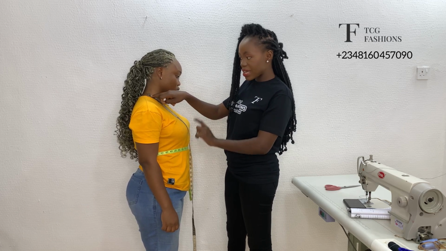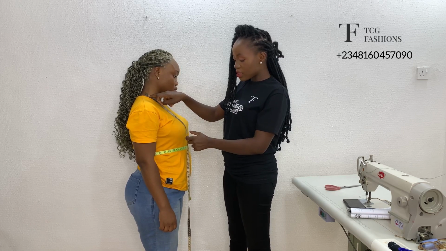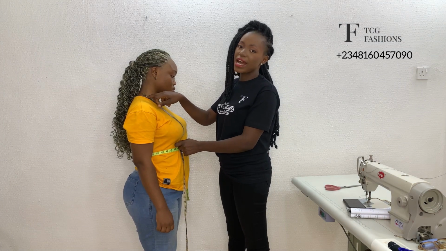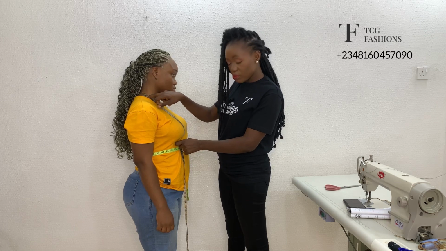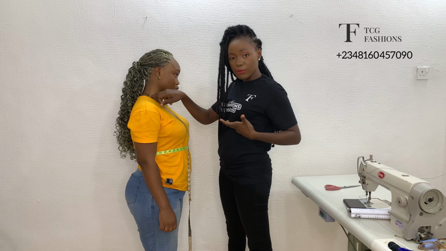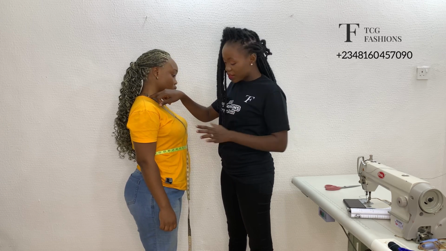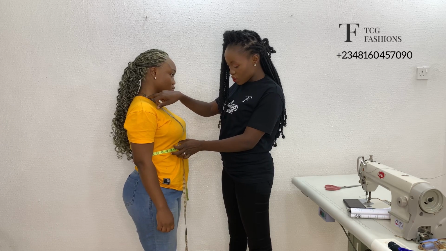Can you see, I've taken two measurements already. The first is the chest level. The second is the nipple point. I'm taking the under bust. When you are doing a bustier, those bust tightening and other shabby styles, you will need this under bust measurement. So under the bust is where the bra wire sits, immediately after the bust. Did you get that? Just where the bra wire sits, you will take the tape there. Are we together? So you measure.